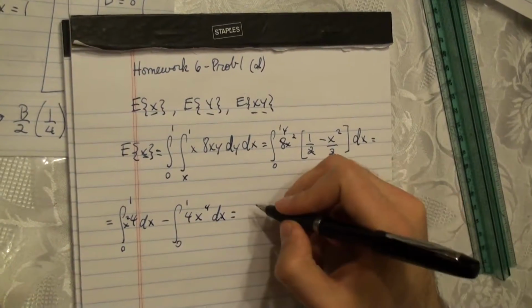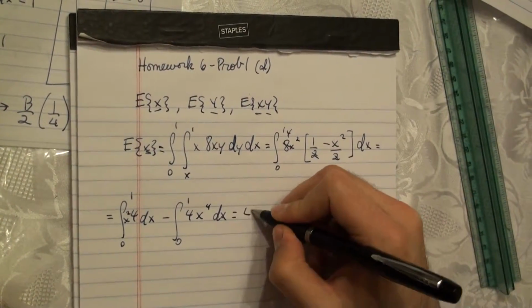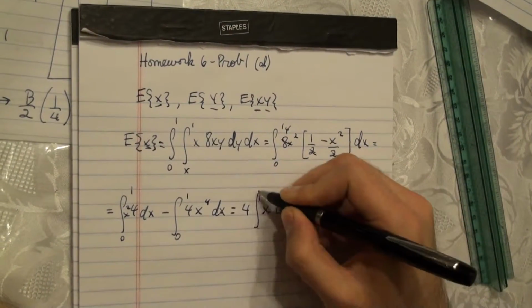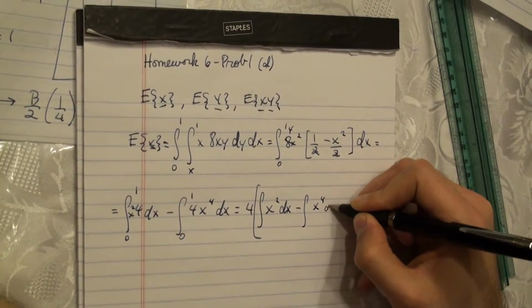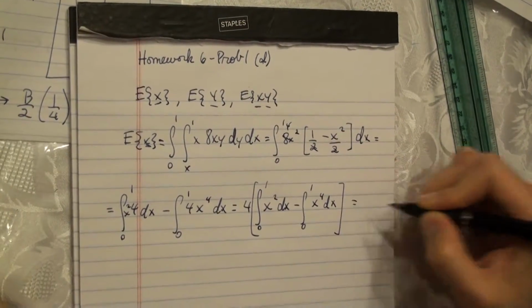We can pull the 4 out because it's a constant. So we have 4 out, x squared dx minus x to the 4th dx, 0 to 1.